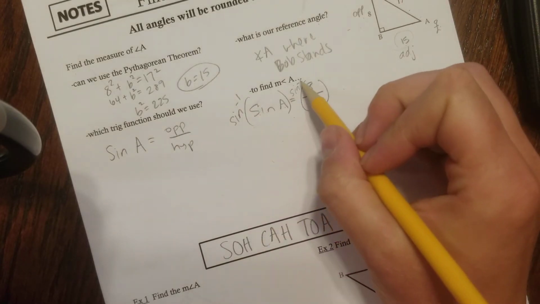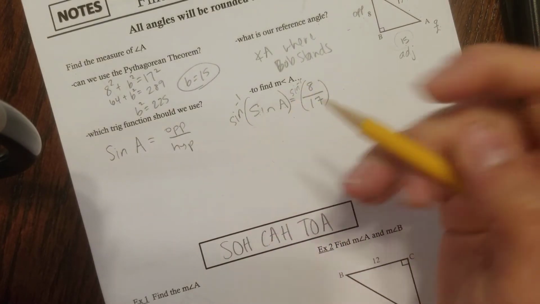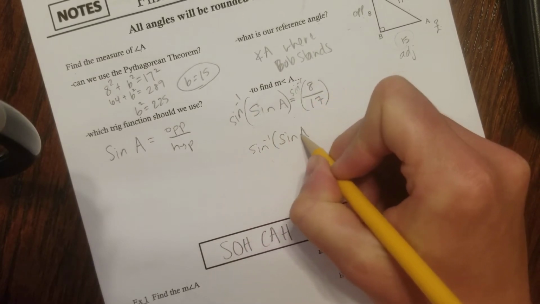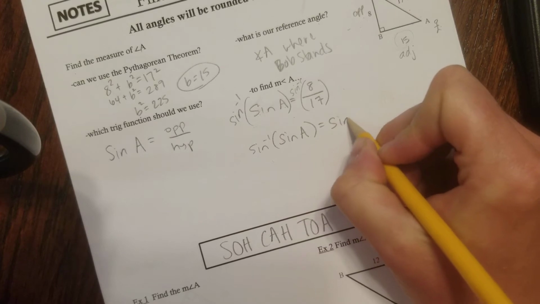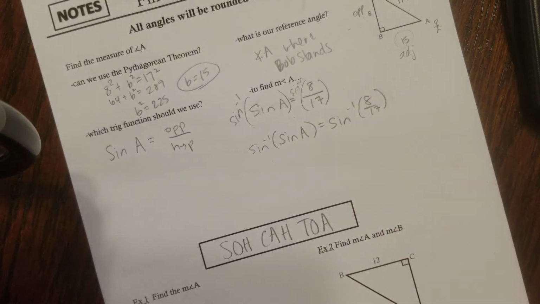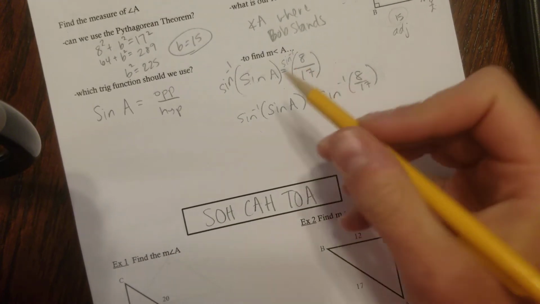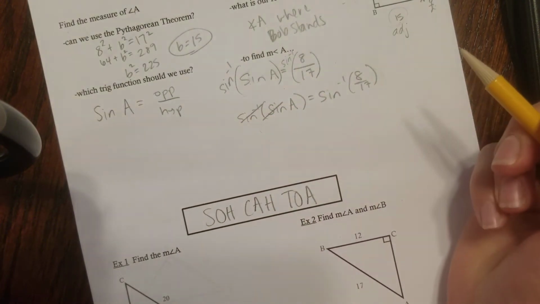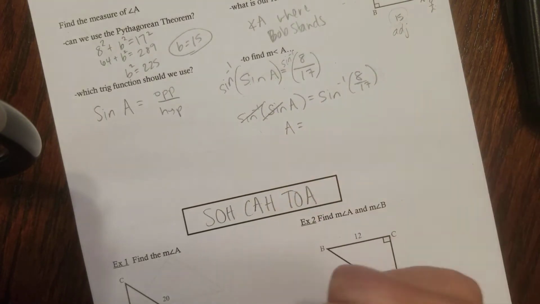Now, sometimes it's a hard squeeze, so you don't have to write it in this line. You can actually write it down here. Sine inverse of the sine of a equals sine inverse of 8/17. So that way it's a little bit more clear. The purpose of this is that the sine inverse and the sine, because they're inverses, will cancel each other out, and it'll leave you just a.